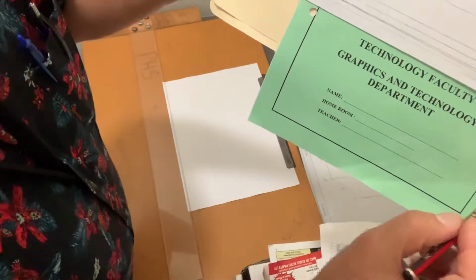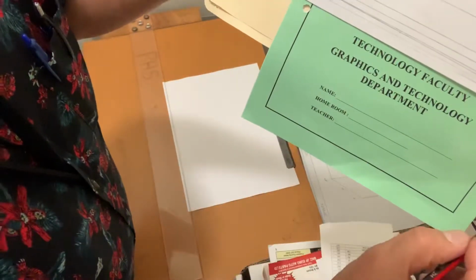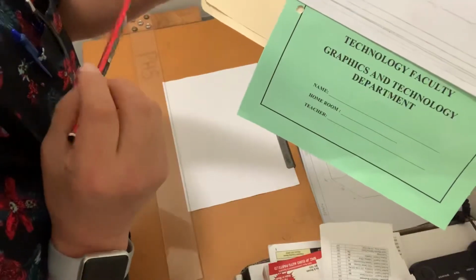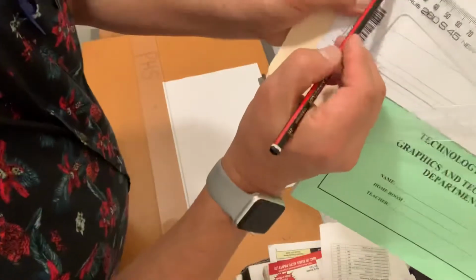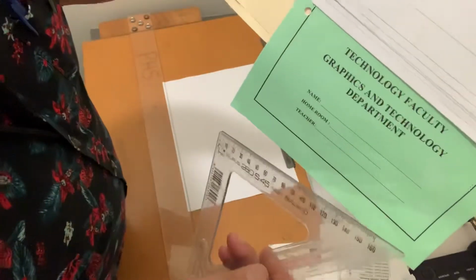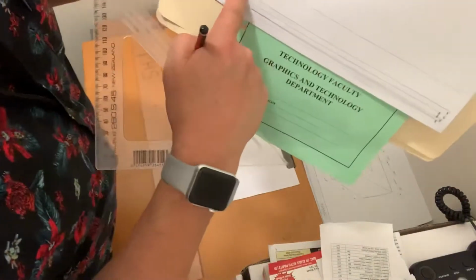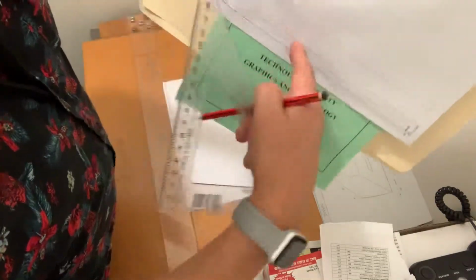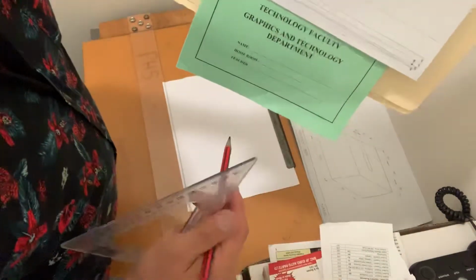Then we had another 5 millimeters separation and another 5 for the top. So it's 5, 5, 5, and that's what we're going to be using. And then we start drawing at least 20 millimeters from the border of the title.